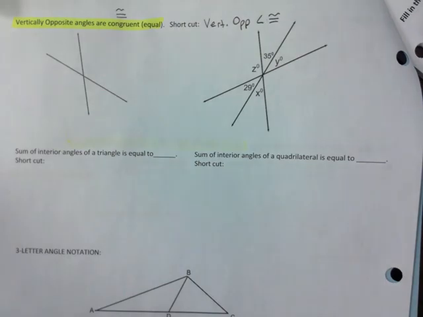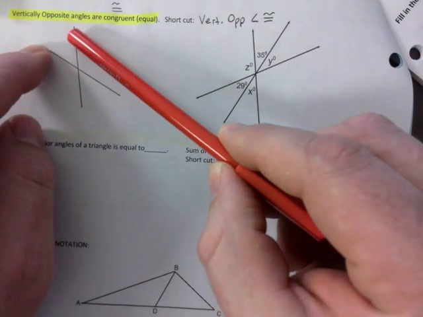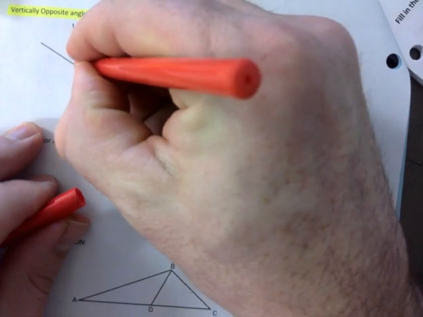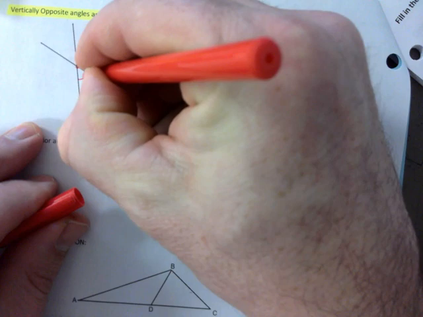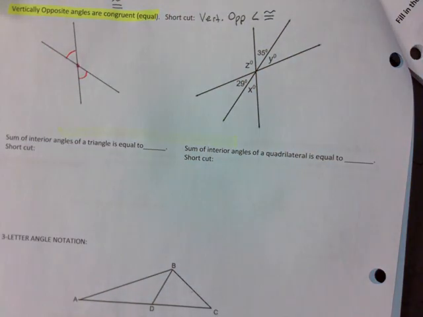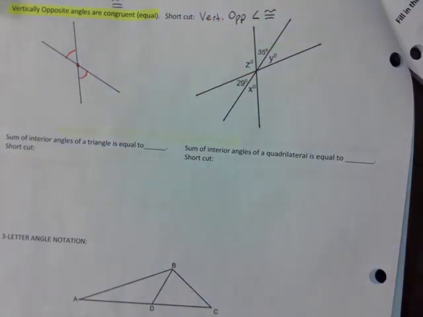So what are vertically opposite angles? It's essentially when two lines meet and they cross each other, the angles at this point, these two angles right here, we would consider those vertically opposite. These two angles are vertically opposite and they're the same. They're copies of each other.